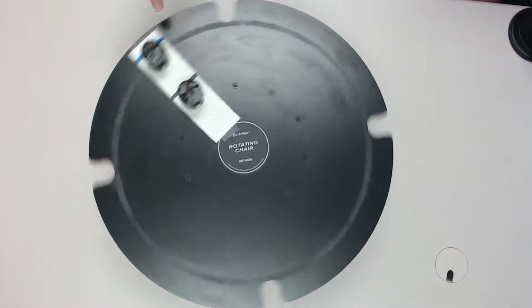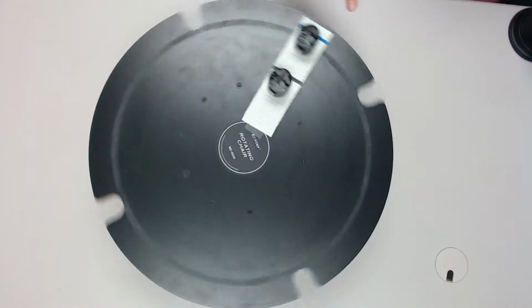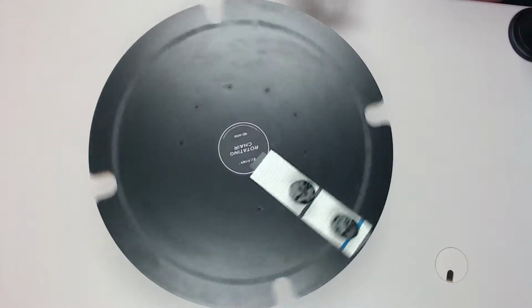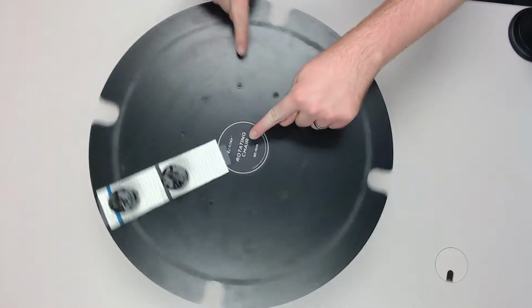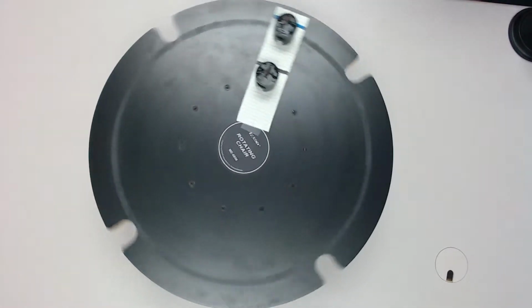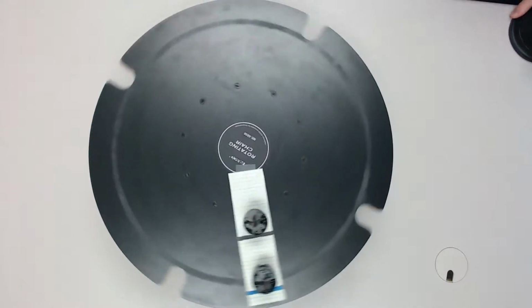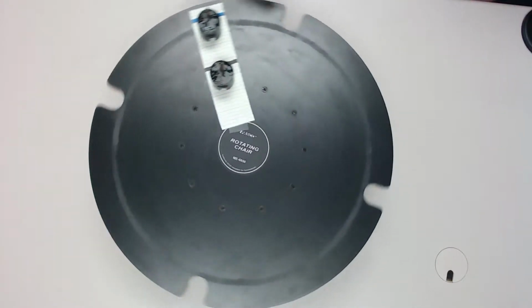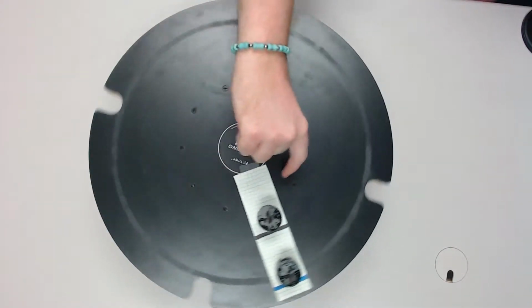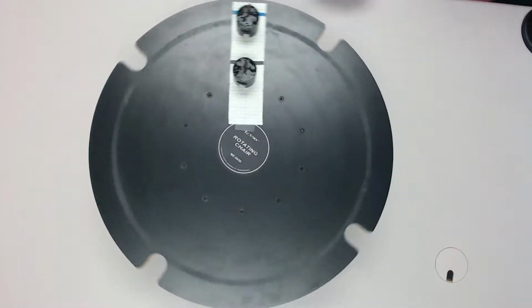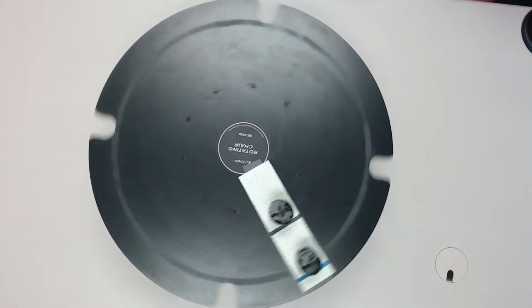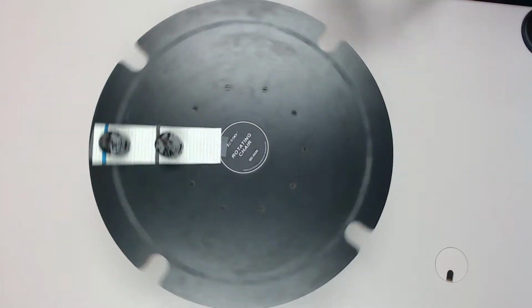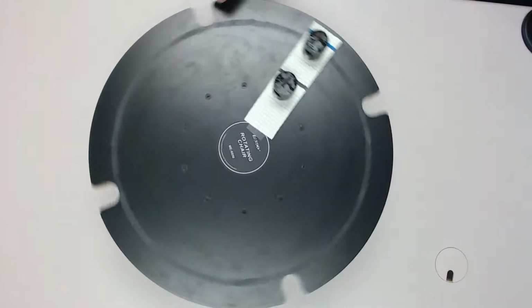Now think of this. The one at the blue line, the outer one, has to travel a greater distance. It has a bigger radius, a larger circumference to travel. Whereas the smaller one has only this small circumference to travel. And so we'd say that their tangential speeds are different.